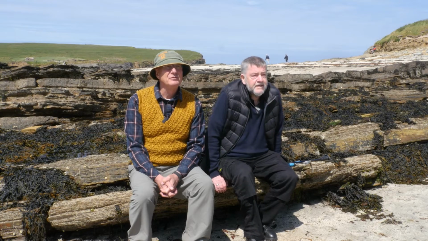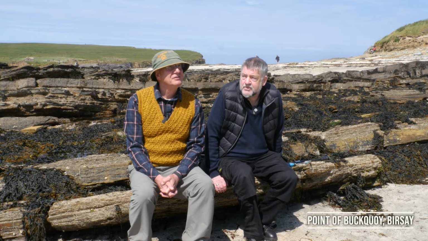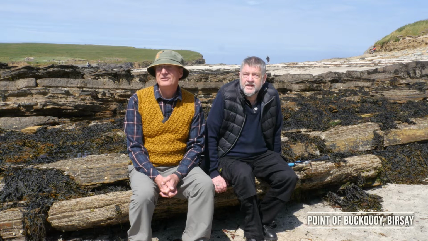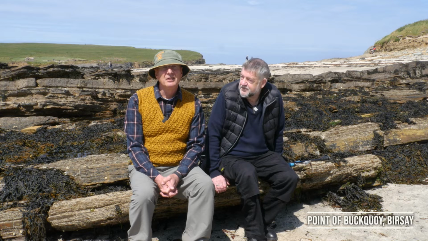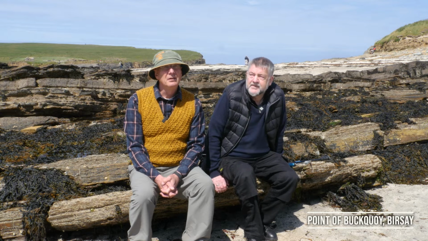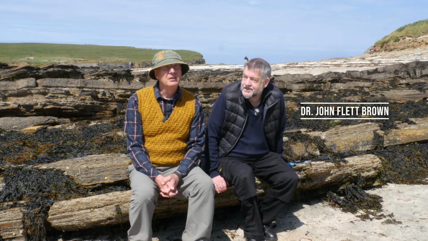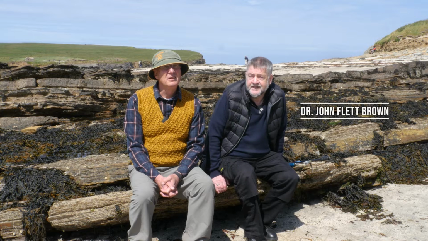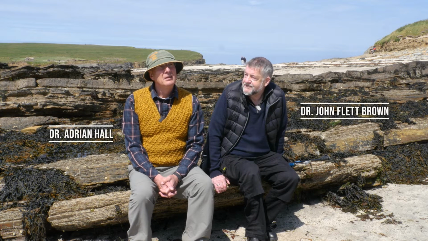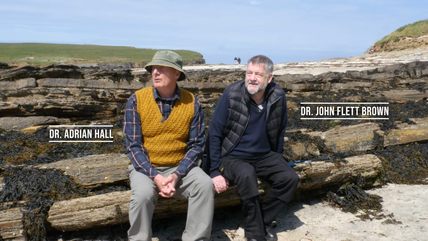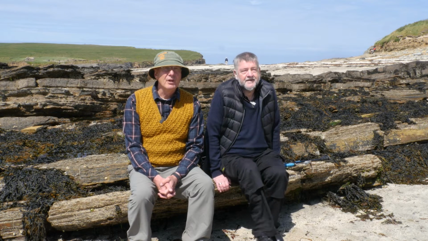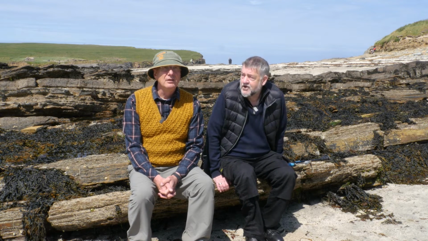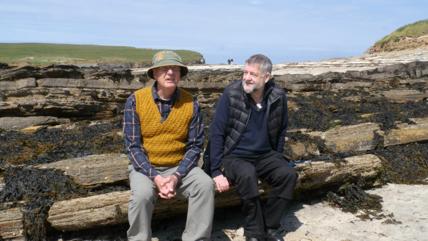We're sitting here at the Point of Buckquoy, just the shoreline side of the Brough of Birsay, which we'll look at probably later. But I'm here as a geologist. You, Adrian, are what we call yourself these days. I'm a landform man, a geomorphologist, so I'm interested in scenery, and how rocks interact with the scenery, weathering and erosion.